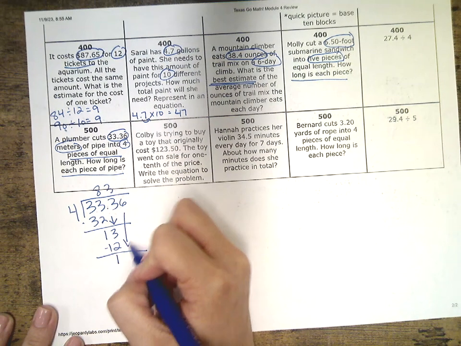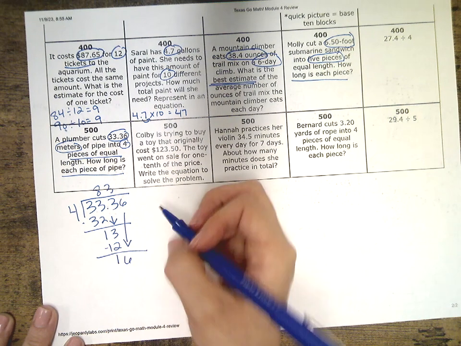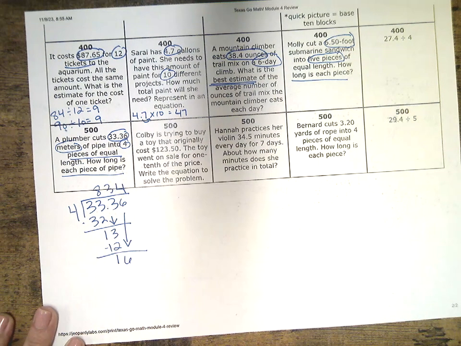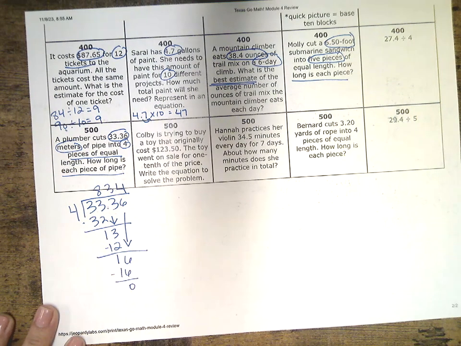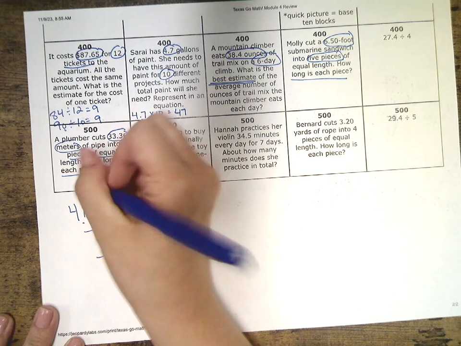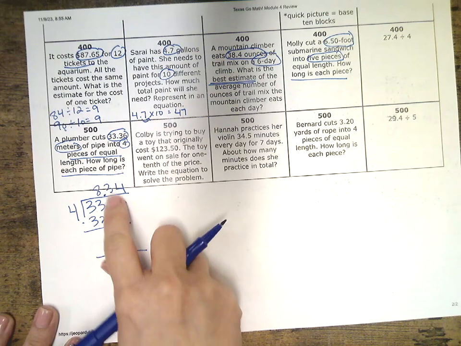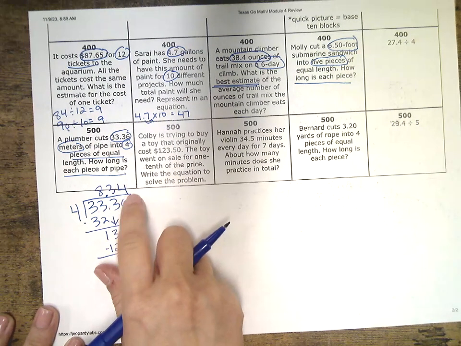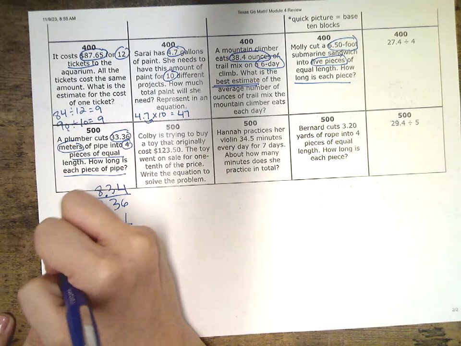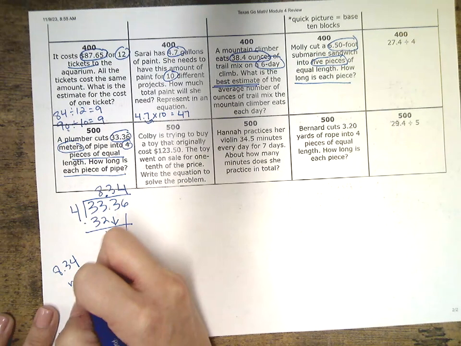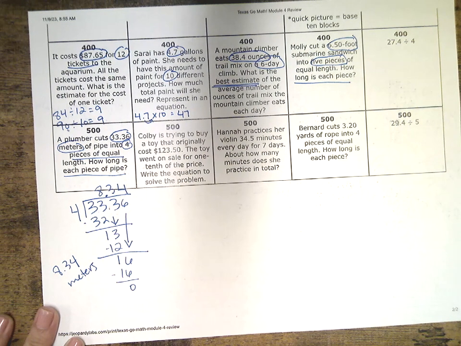I have 1, I bring down my 6. 4 into 16, that goes in equally 4 times. And then my decimal goes between my 8 and my 3, because I have 2 digits here, so I need 2 digits here. And that would be in meters.